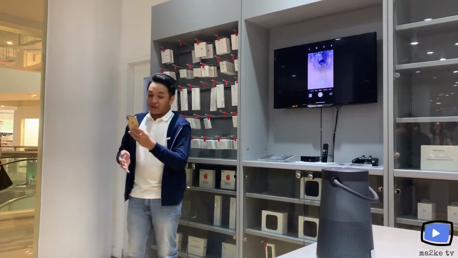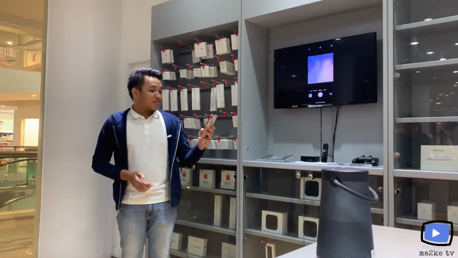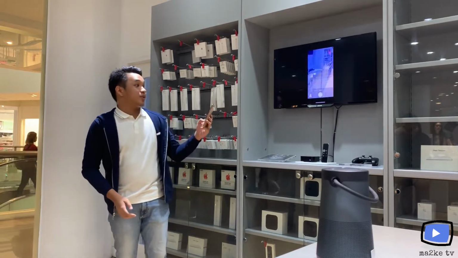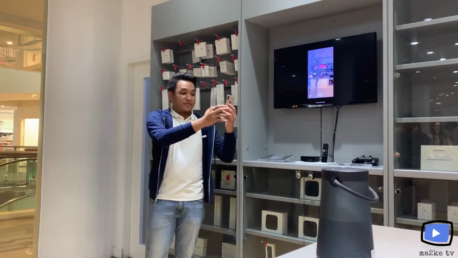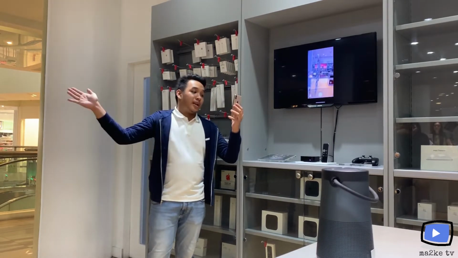So you just go to the camera, swipe a few times to pano. So I'll start here, and all I have to do is go to my right.